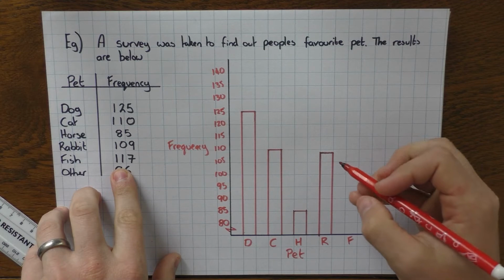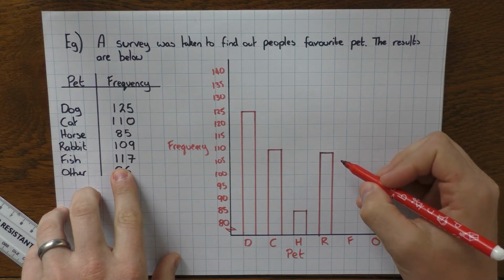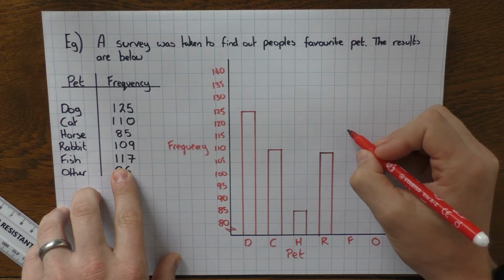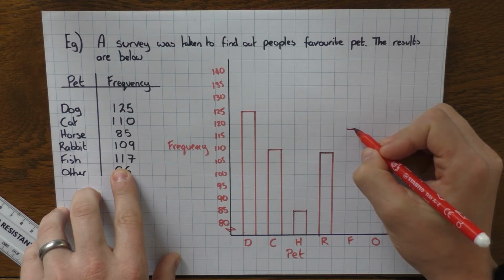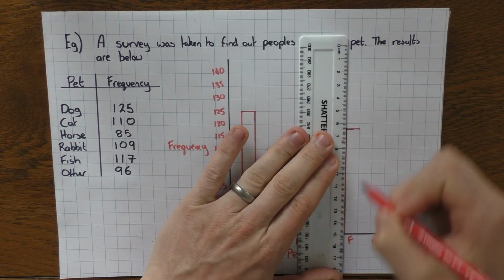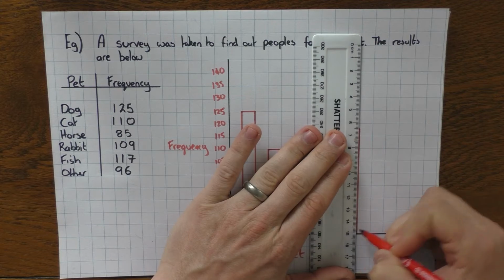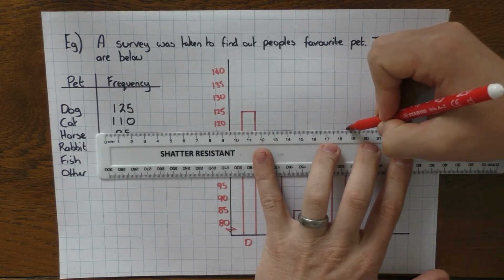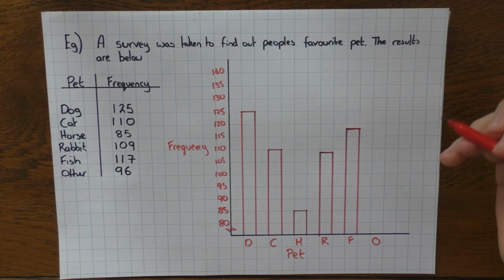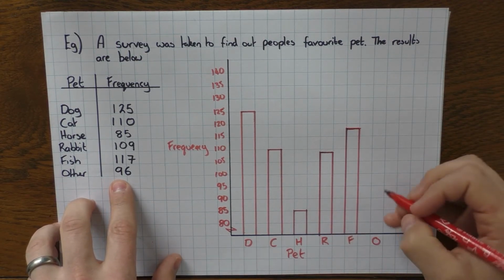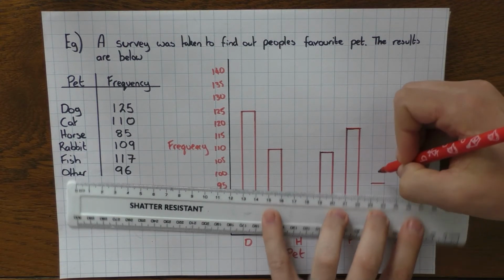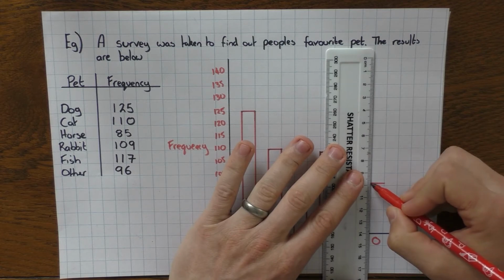So fish is 117. So 120 is there, 115 is there, 117 would be just a little bit over halfway. Again, you shouldn't do it freehand. I just did that to show the point. I'll go over it with a ruler just to make it nice and neat. And the last one is 96, so I'll go to 95, which is there, and just go a smidgy bit over, like so.